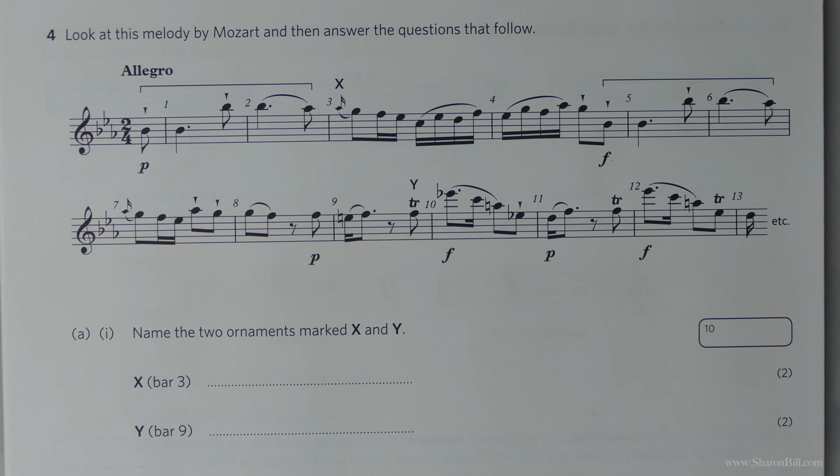So over the next couple of pages, all of the questions are going to be referring to this little piece of music here. Nice bit of Mozart for us to refer to. And so we'll crack on with this. So first of all, we've got to look at X and Y, and we need to name the ornaments there. So here at X we have an appoggiatura. Be careful, don't confuse it with the acciaccatura, which has a little line through it. This is the appoggiatura, double P, double G.